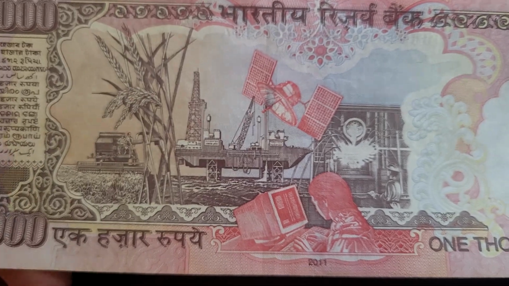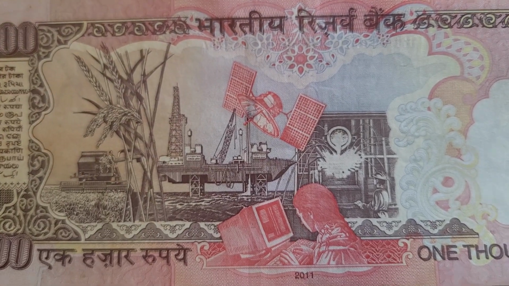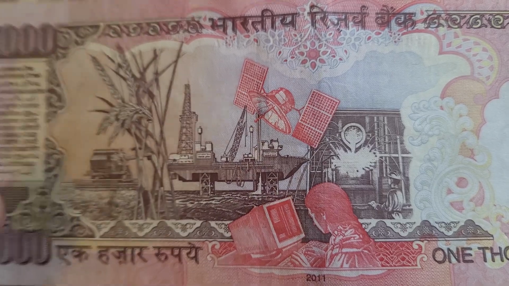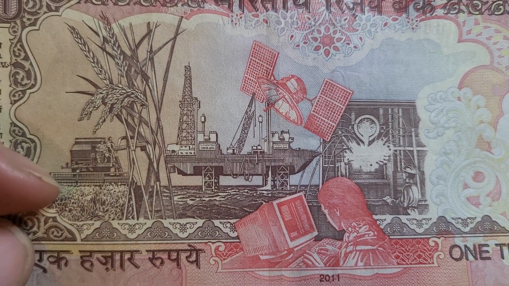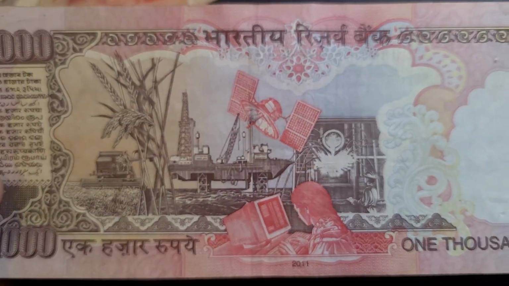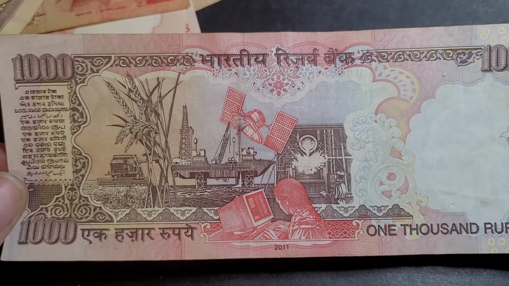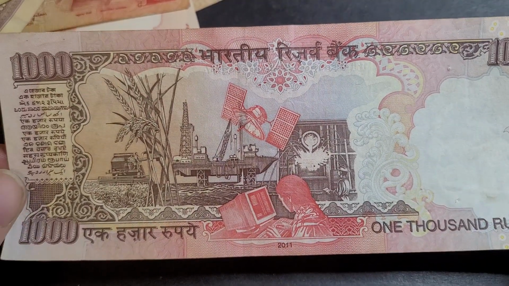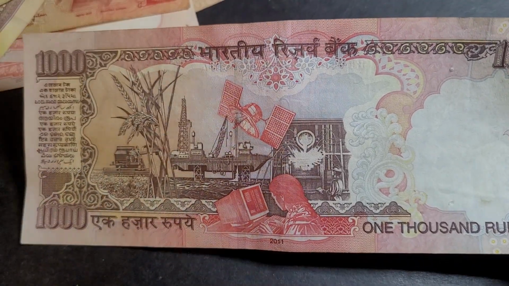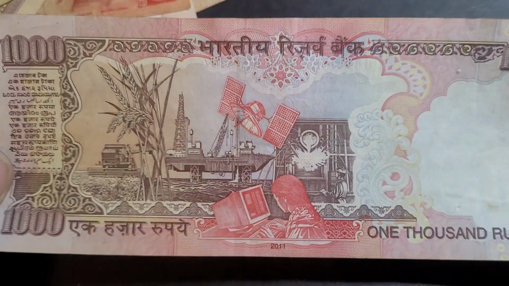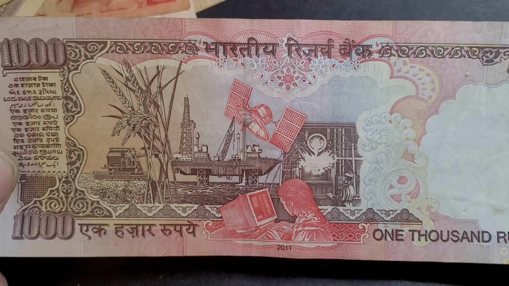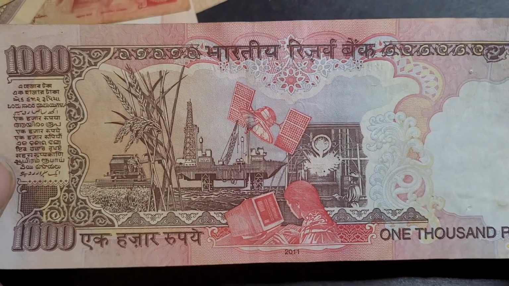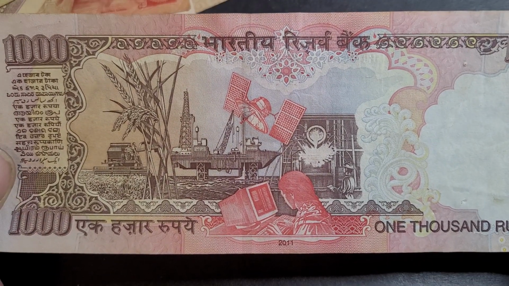And on the back, this is the economy. We've got a modern economy, an old derrick, computer, satellite, blast furnace, and modern agricultural machinery. So this banknote has an exchange rate of $20, or at the time it did. But generally these sell for between $10 to $20 in this condition. If you want an uncirculated one, it's probably $30 to $40, so I wouldn't go over double face value.